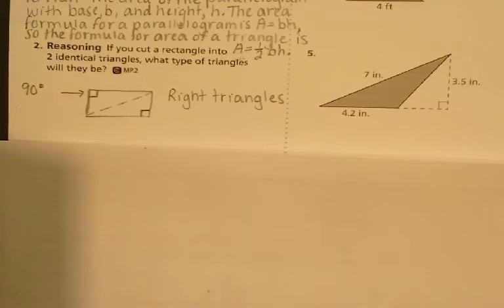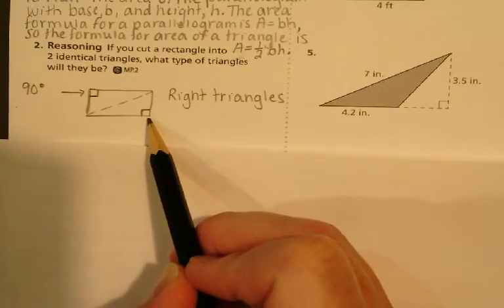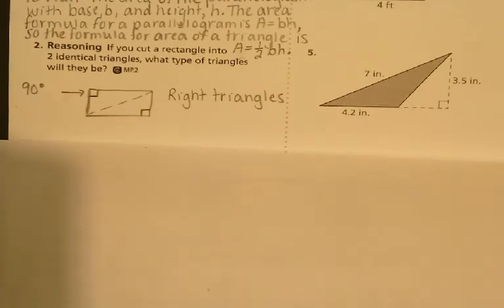You get 2 right triangles when you use a diagonal line to split a rectangle into 2 triangles. And that's because that middle angle is a right angle, and a right angle has a measurement of 90 degrees.